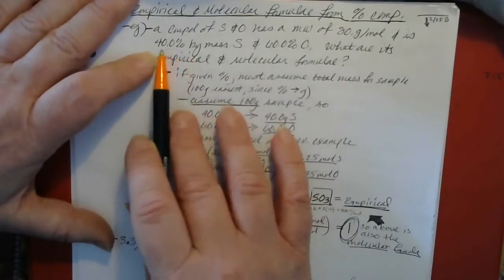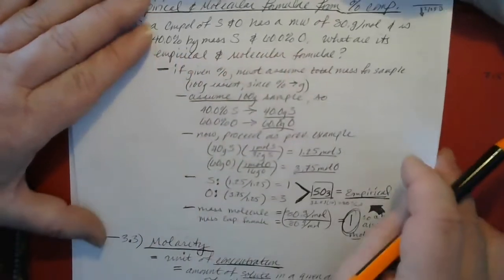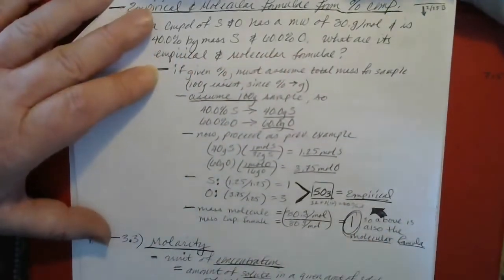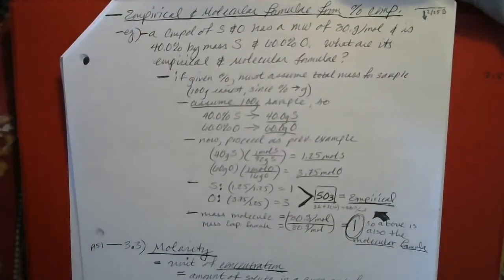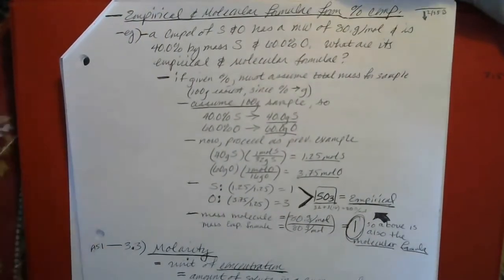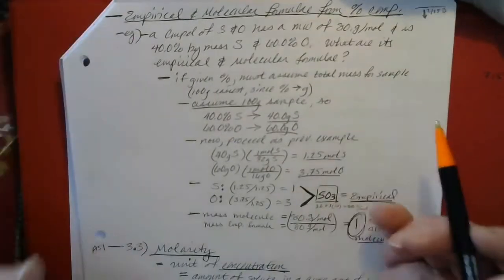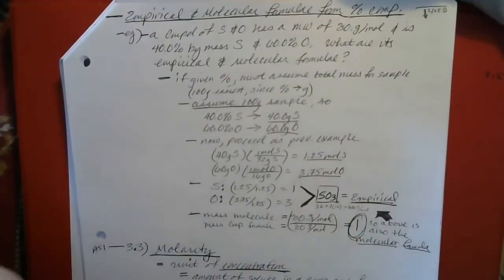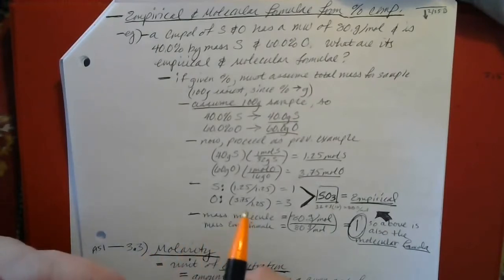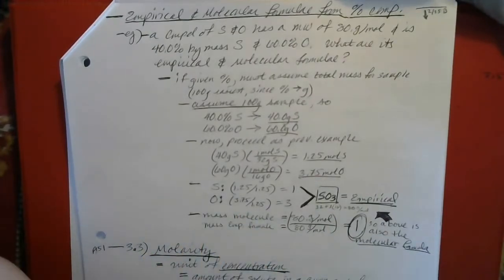anyway, because if you have percentages of the elements, then all you have to do is assume a mass for the sample, and then you can find the percentages of that mass. And it doesn't matter what mass you choose because of the law of constant composition.